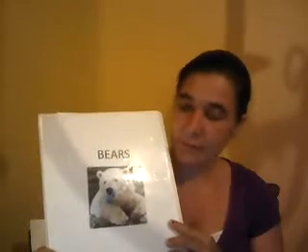Hi guys, I'm Melanie Leslie and I chose to do my thematic unit on bears and it's for kindergarten. And here's the front cover, and it's a little polar bear just kind of sticking out. And here's my webbed graph.